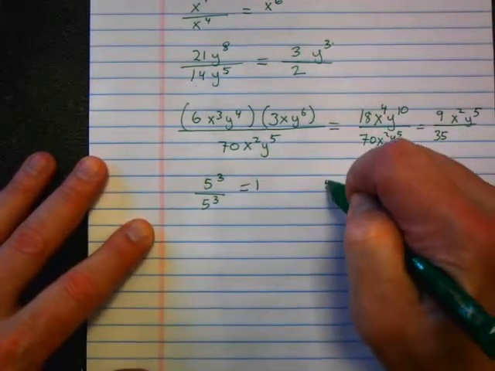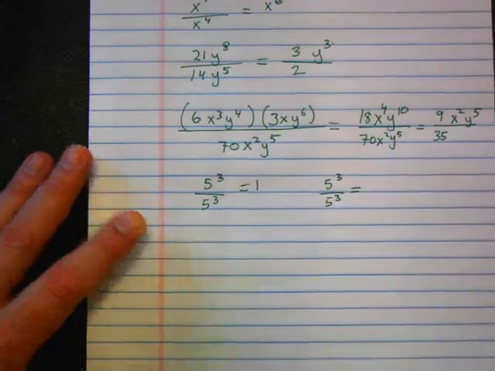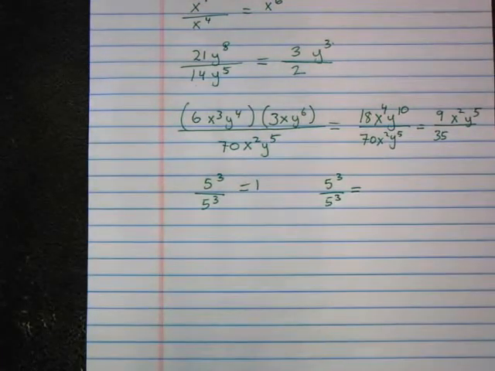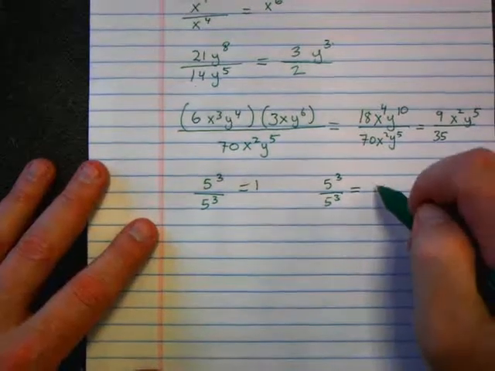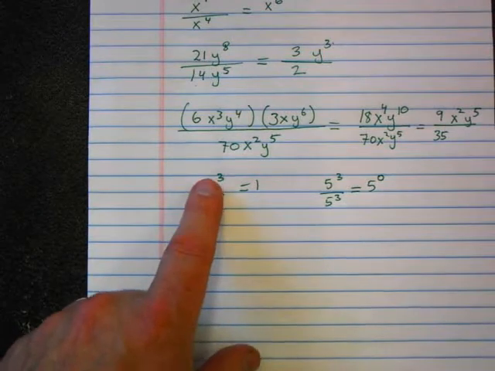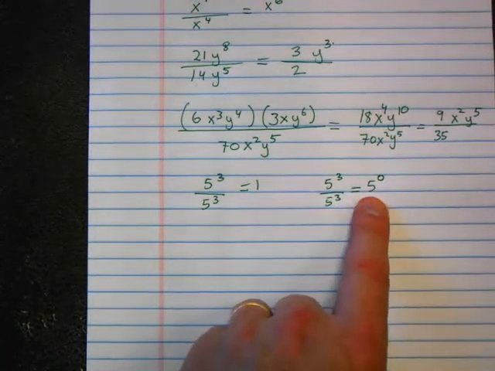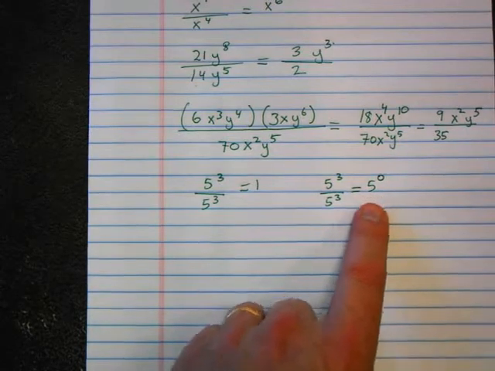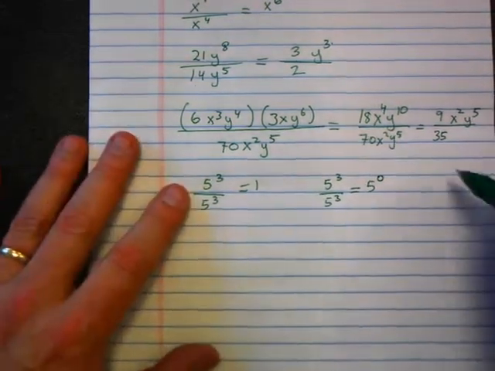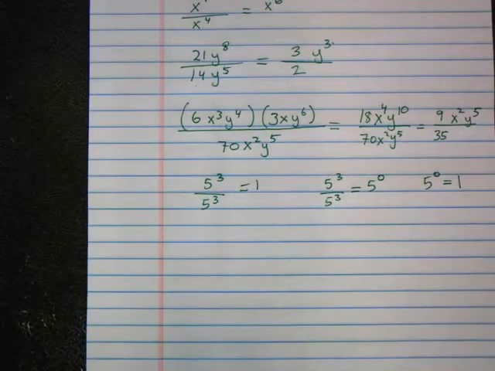At the same time, what happens if I subtract those exponents? I get 5 to the 0. So, since 5 cubed over 5 cubed is 1, and is also 5 to the 0, what does 5 to the 0 have to be? 5 to the 0 is the number 1. That's the next exponent property.